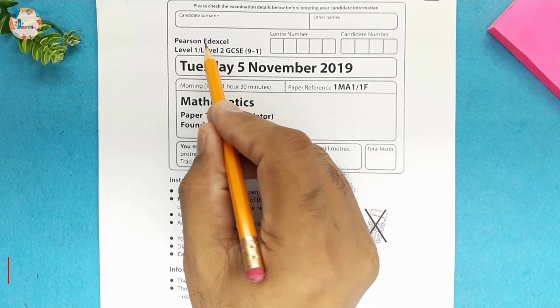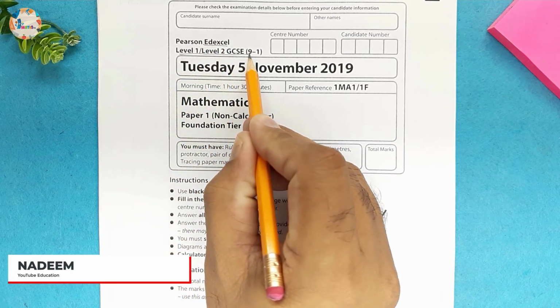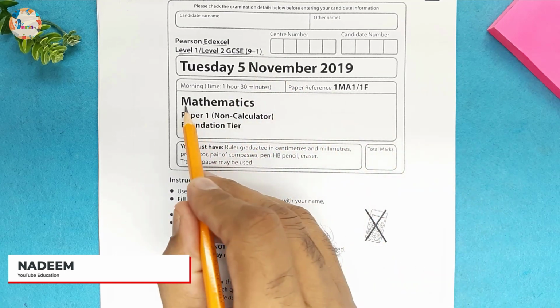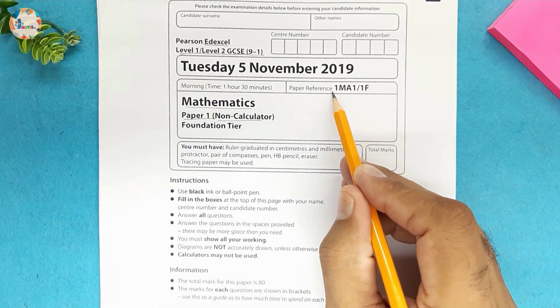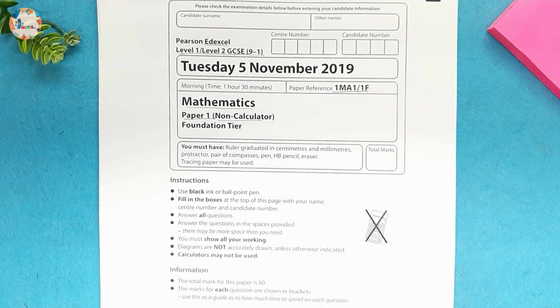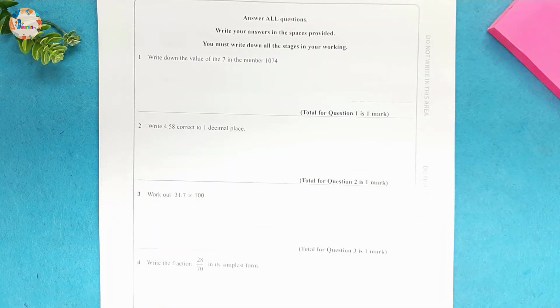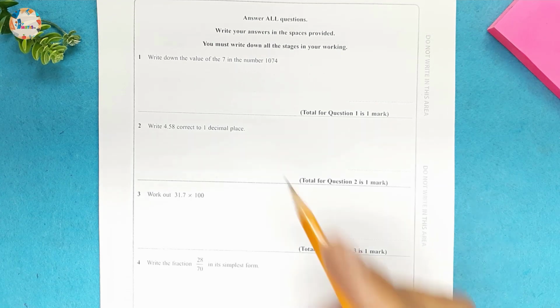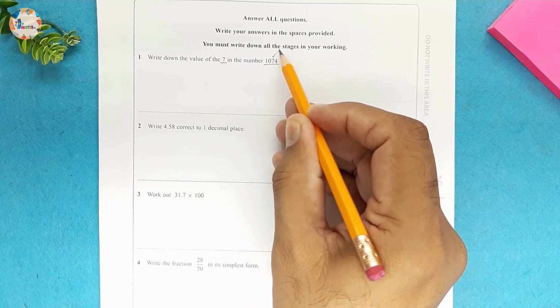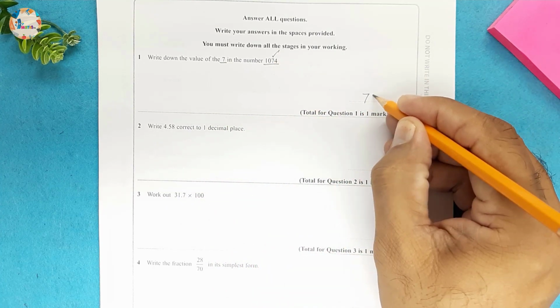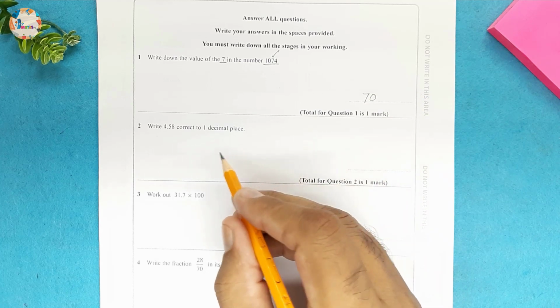Today we'll be going through Edexcel Level 1, Level 2, GCSE 9-1, Mathematics Paper 1, Non-Calculator, 1MA1/1F. Question number 1. Write down the value of the 7 in the number. This 7 is in the tens place, so its value will be 70.